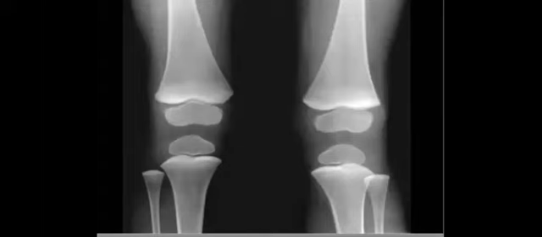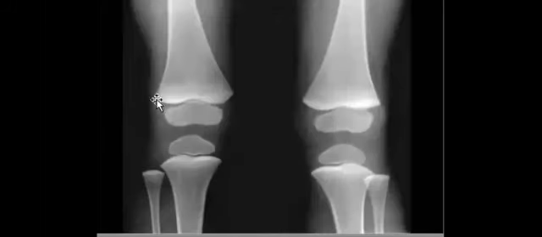Okay, do you want to see it again or is it fine? This is the metaphyseal lucency, so it's a bit different from the metaphyseal density or high density. Okay, you can see it. So treated rickets or healing rickets.